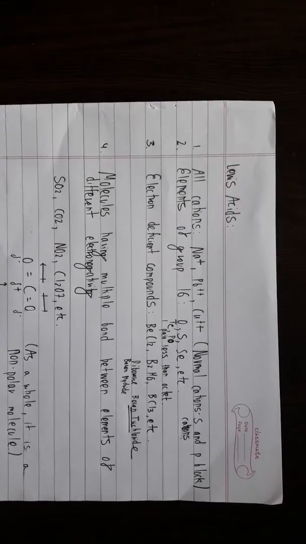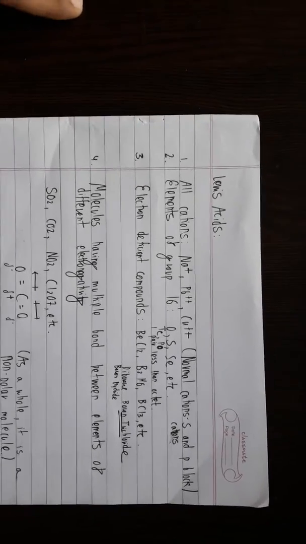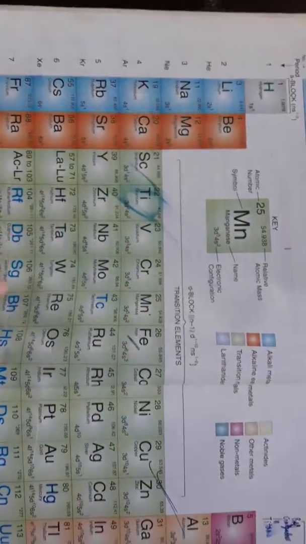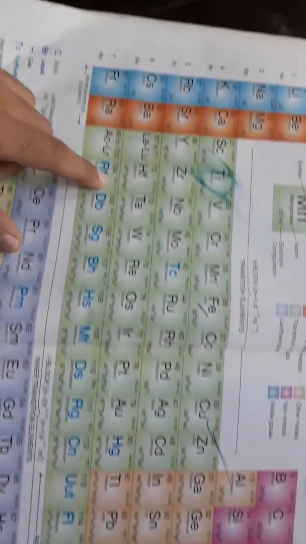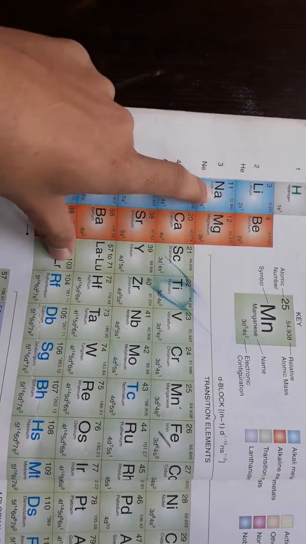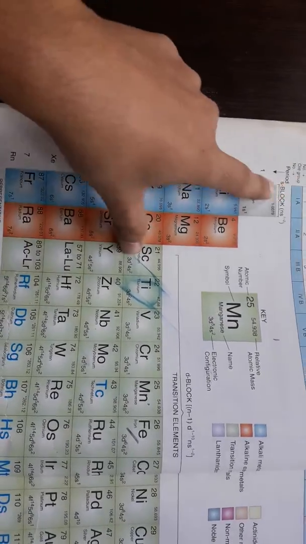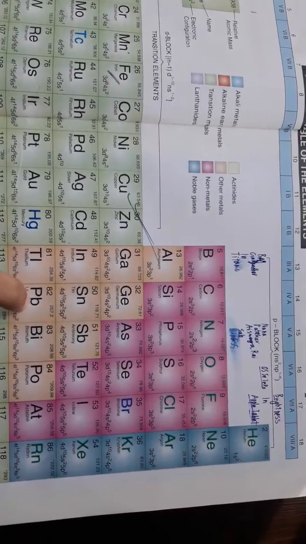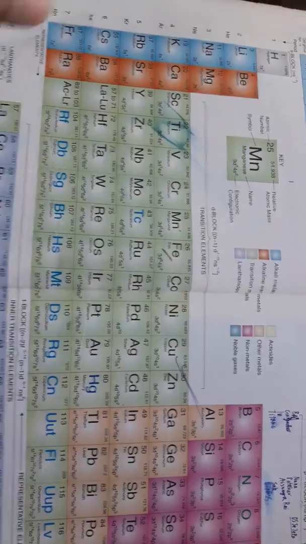Now the second category are the elements of group 16. Wait a second, I gotta show you the periodic table where sodium, lead and copper are situated. Where's sodium? Okay, that's sodium, alkali metal. So that's in S block, and lead is in P block, and copper is in D block.